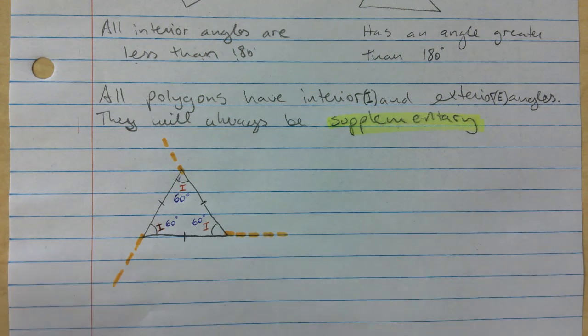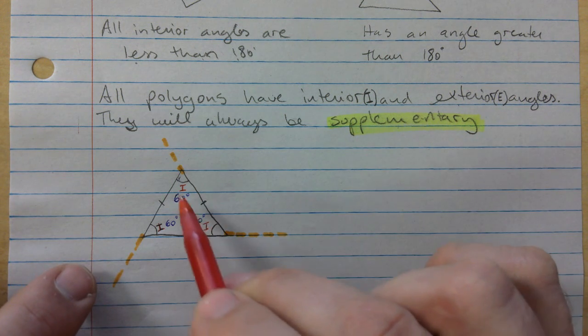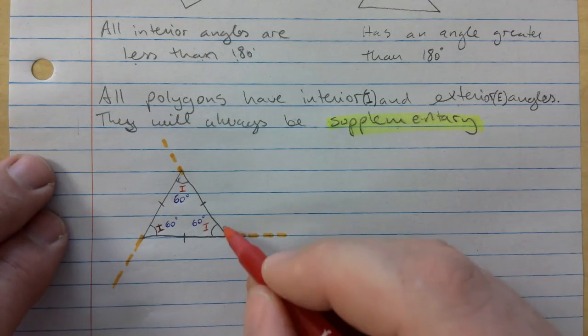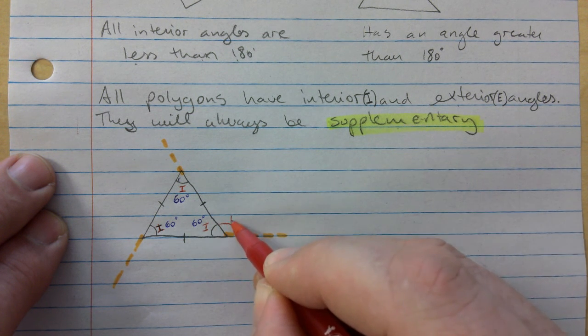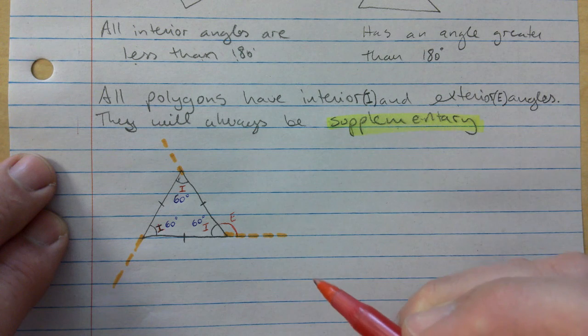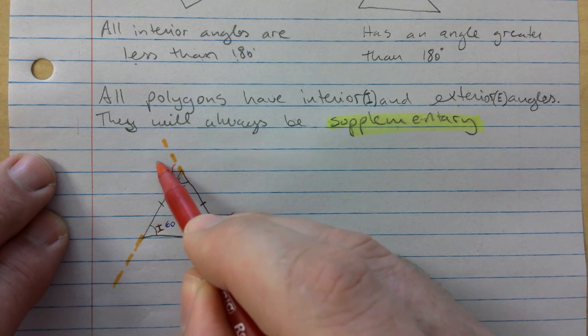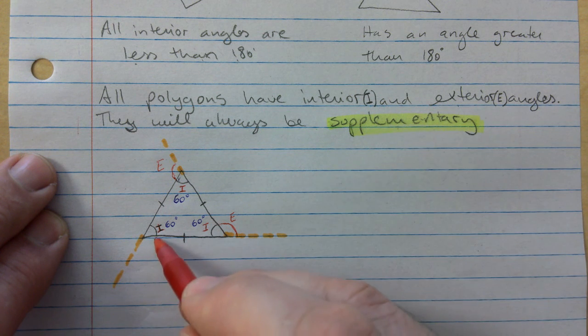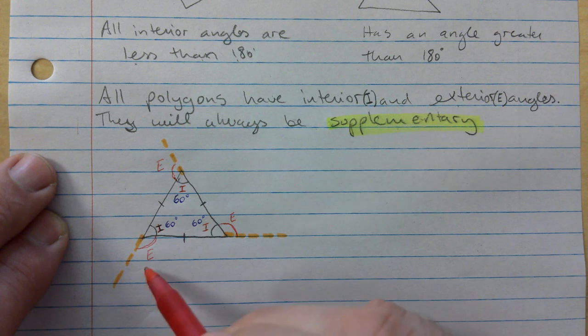Almost looks like a water wheel, right? And so you have three interior angles, and what you will now see is that you have one exterior angle. There's another one right here. That's an exterior angle. And there's another one right here, another exterior angle. So you have three exterior angles.